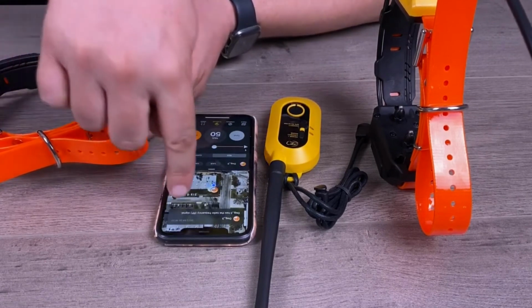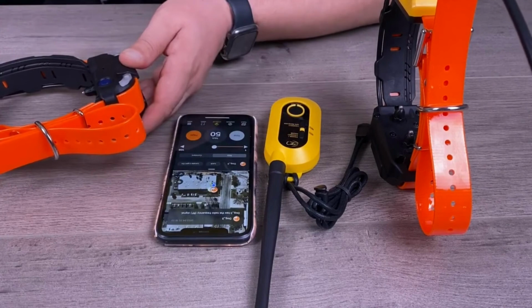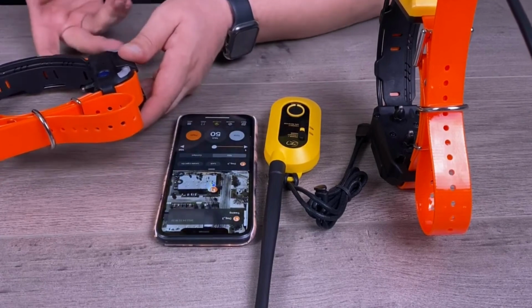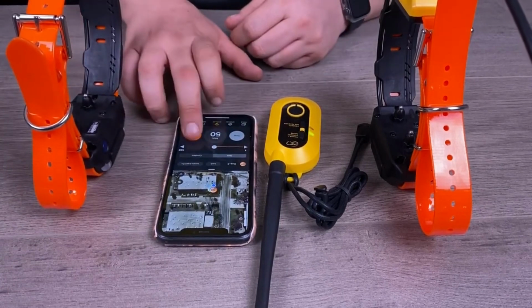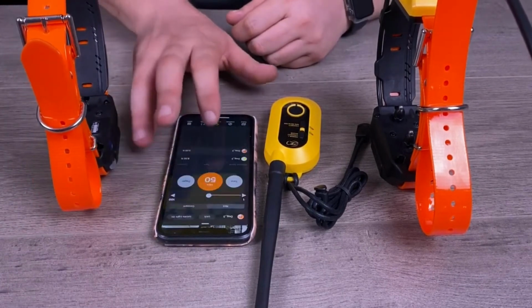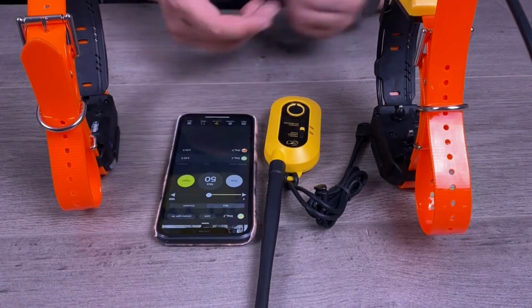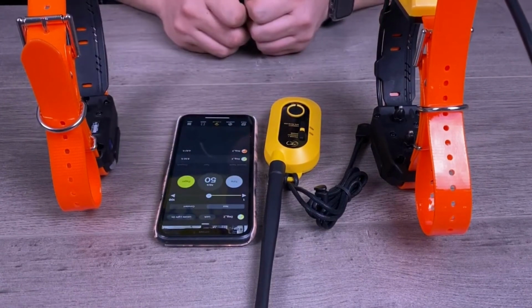to our app. Now you guys can see in the app as well, it popped up a notification saying Dog 3 has radio frequency, indicating the collar is now active. We can also check and confirm by simply pressing the pager vibration button on Dog 1 and pressing the pager vibration on Dog 2.